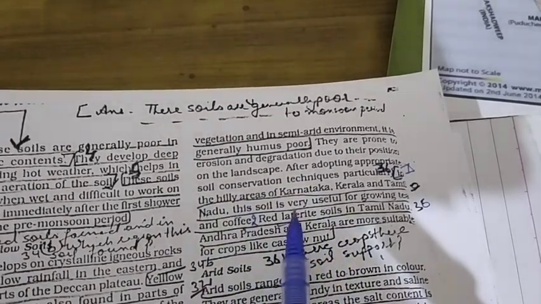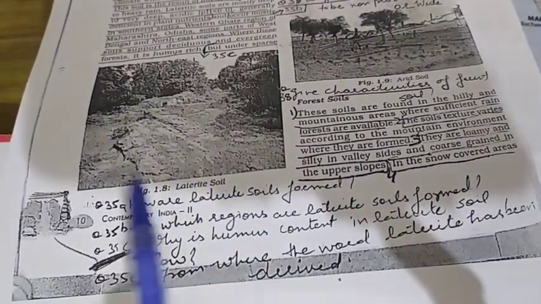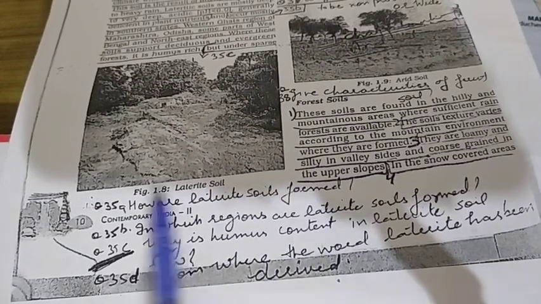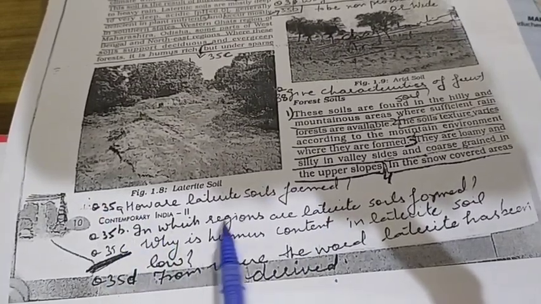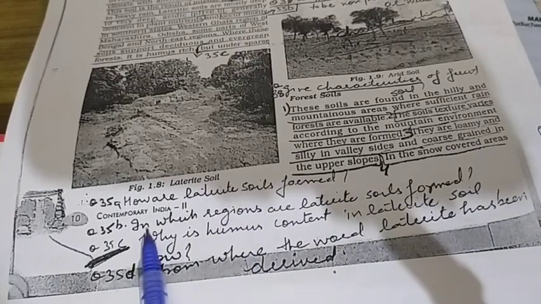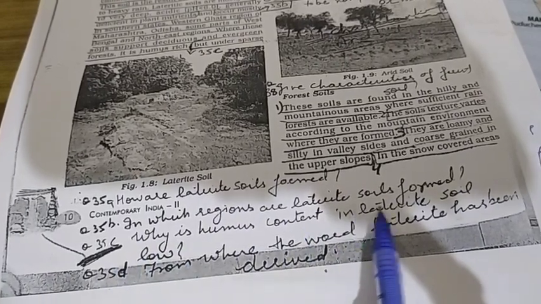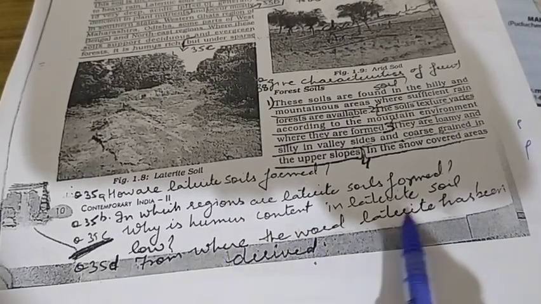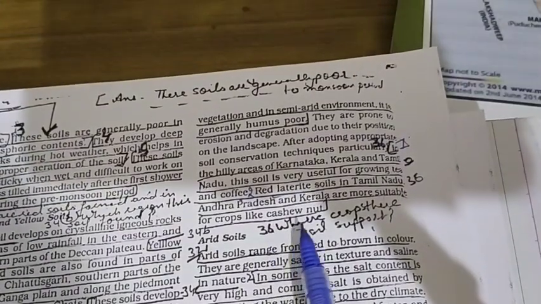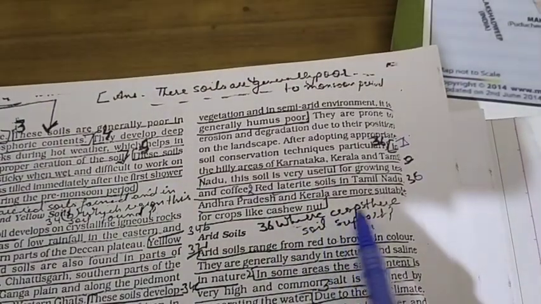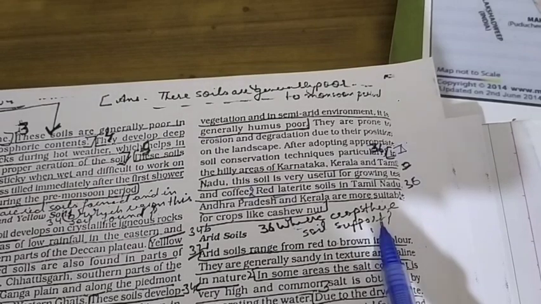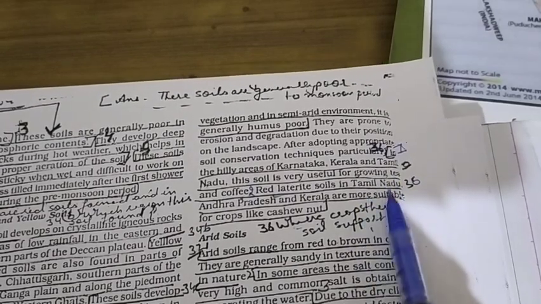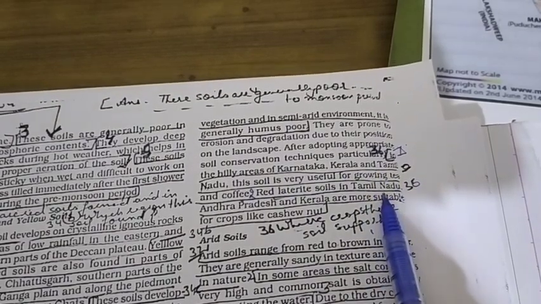So you can see the questions for this paragraph. How are laterite soils formed? 35A. Then in which regions are laterite soils found? 35B. 35C is why is humus content in laterite soil low? And 35D is from where the word laterite has been derived. And there is one more question, that is 36. Which crops does this soil support? The answer is marked here. From these 4 lines you can get the answer.